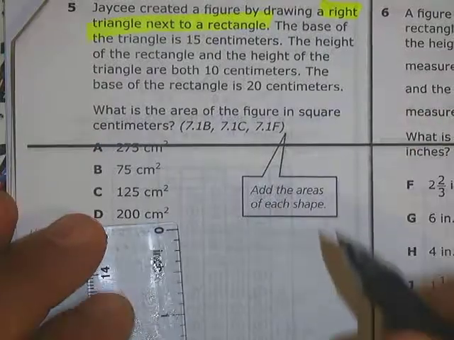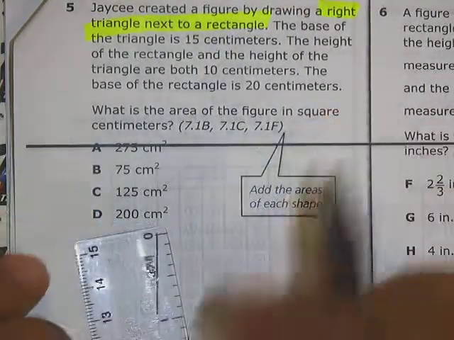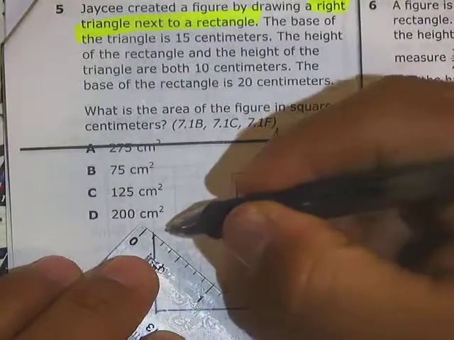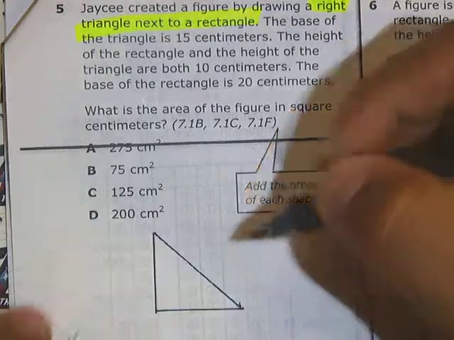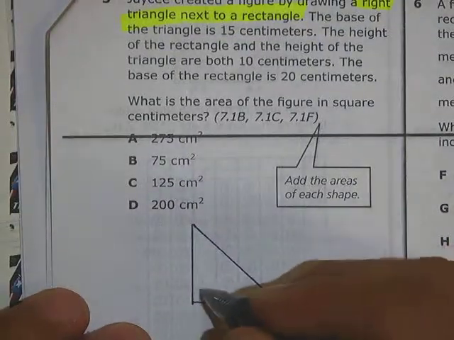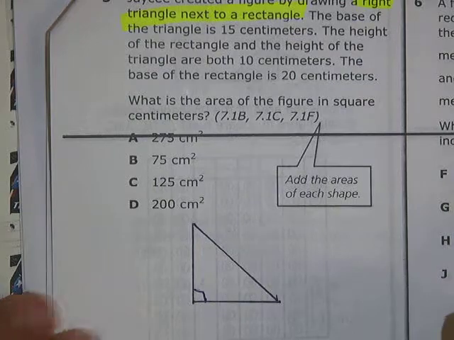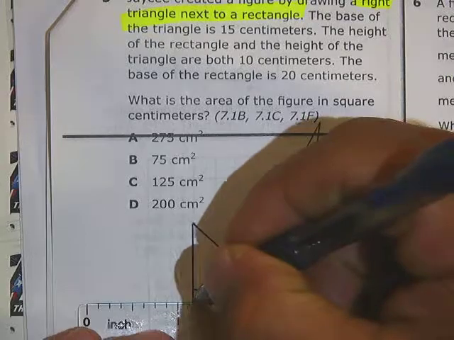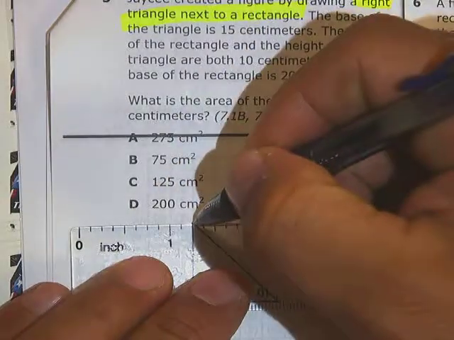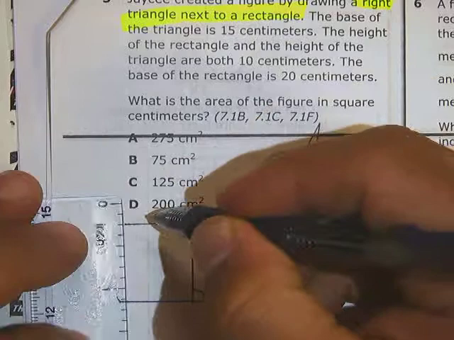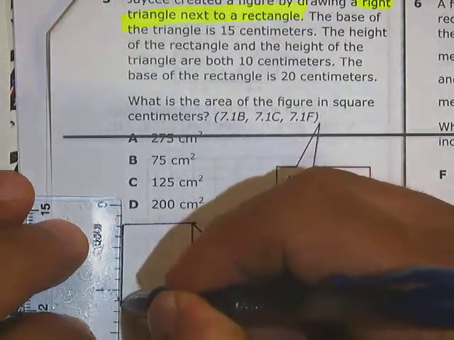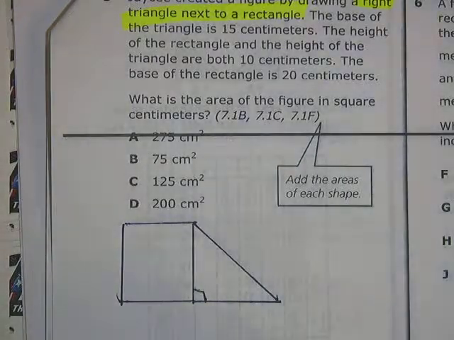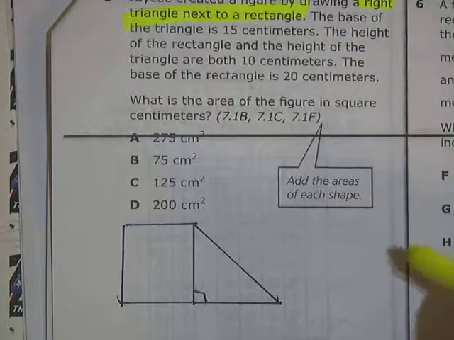So it says there, a right triangle next to a rectangle. So I'm going to put there a right triangle. I'm not going to go to actual size, I'm just going to draw a right triangle, next to a rectangle. So this is a right triangle, and next to it is a rectangle. So then I'm going to put a rectangle right next to it. And so now we have a triangle next to a rectangle. Now we can keep reading because I can see a visual with the first sentence.